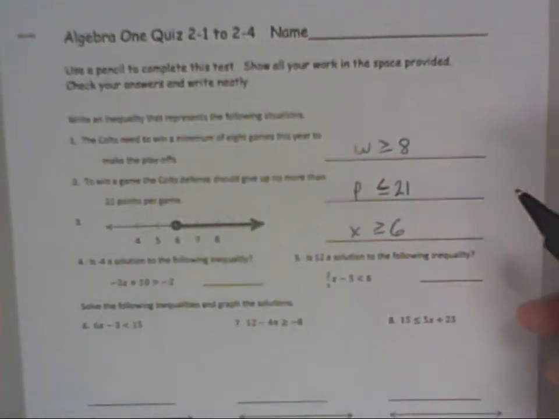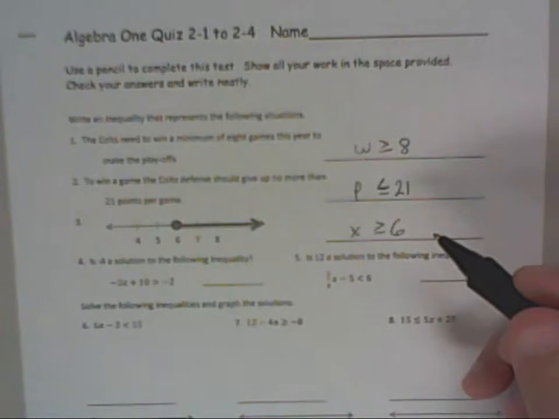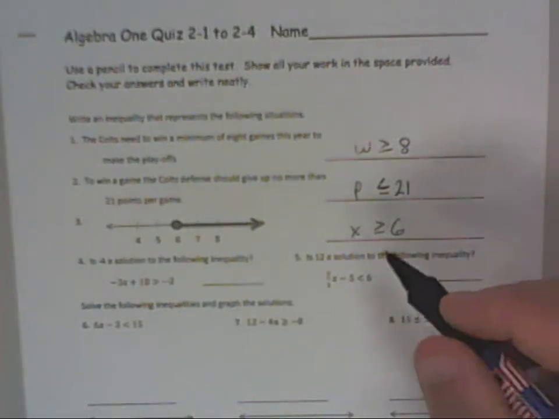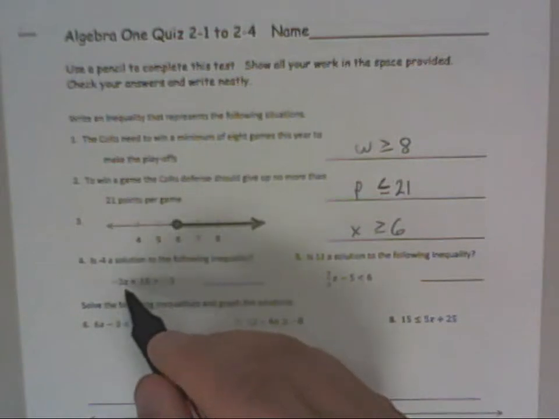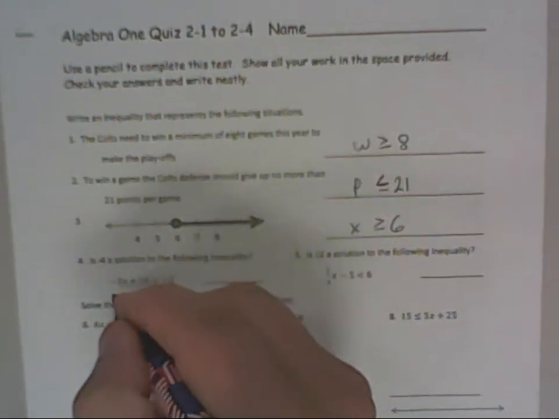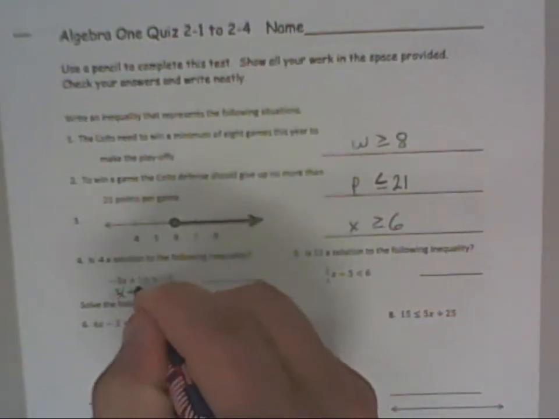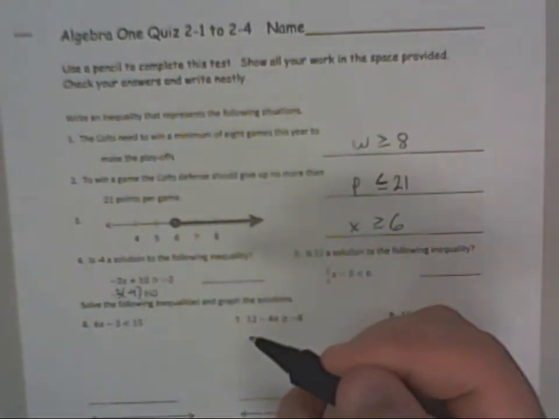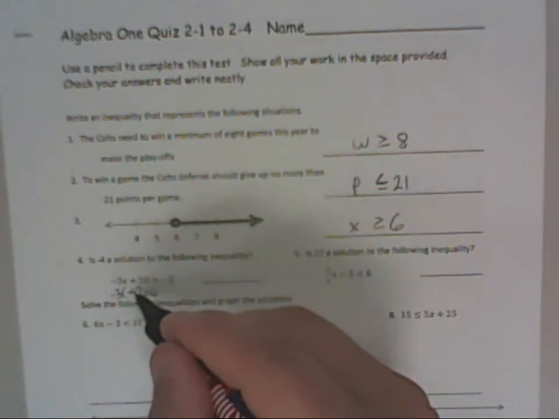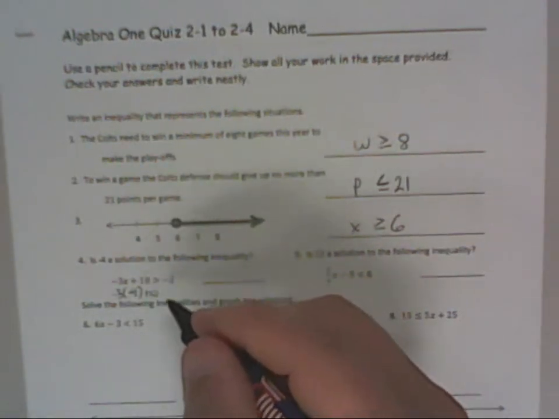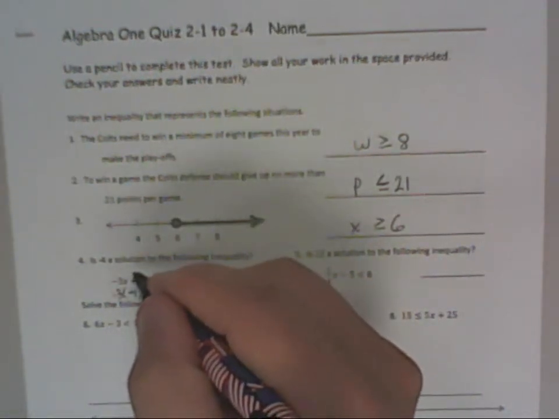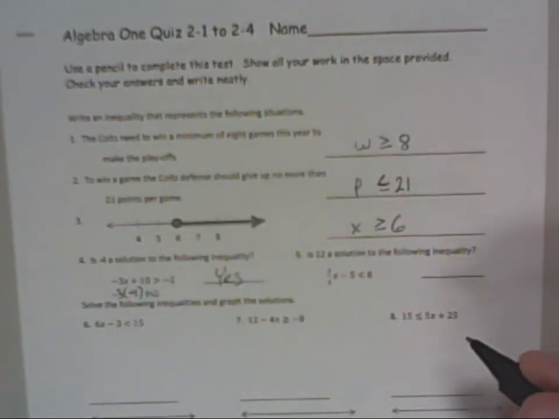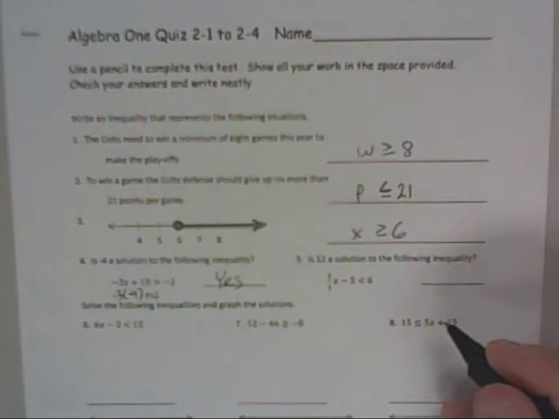Moving on, number 4, is -4 a solution to the following inequality? It's a yes, no question. And to figure this out, we're going to plug in -4 for x. We're going to have -3 times -4 plus 10. And the question is, is that greater than -2? So -3 times -4 is 12, and then 12 plus 10 is 22, which is greater than -2. So that's yes, it is a solution.